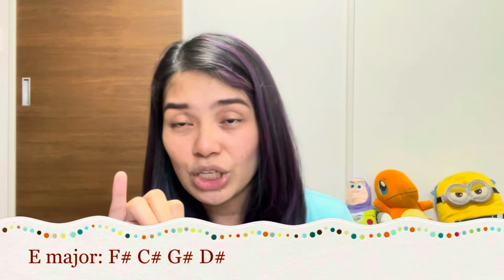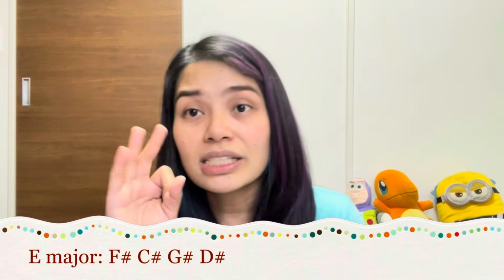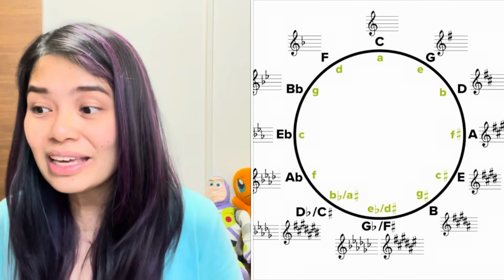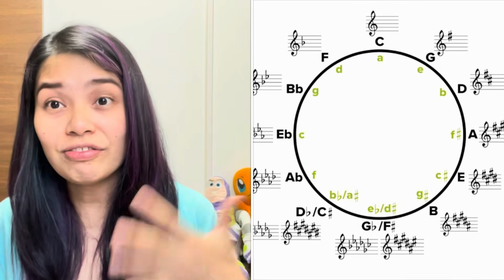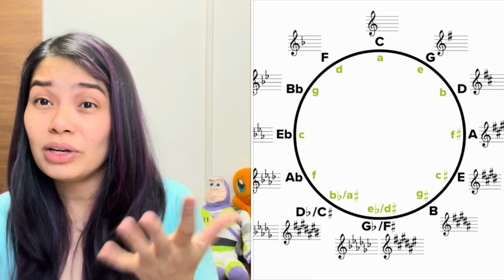What are the sharps? Bring down F, bring down C, bring down G, and what is the note before E? A, B, C, D. D, E. So, isa-sharp mo rin si D para yun. So, na-identify mo na yung 4 na sharps ni E: F sharp, C sharp, G sharp, and D sharp. So, E. Next to E would be B. B has 5 sharps. Dadagdag mo lang yung A sharp.